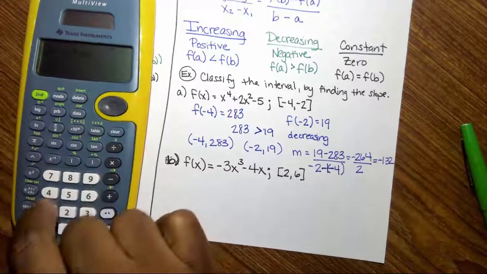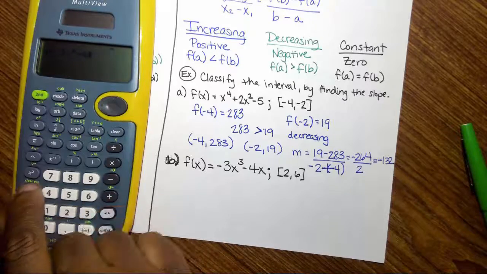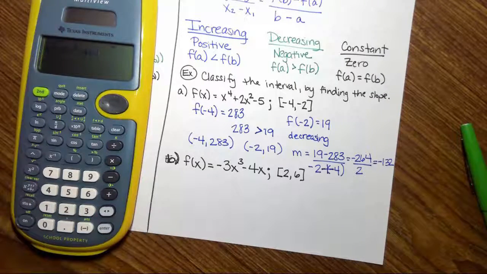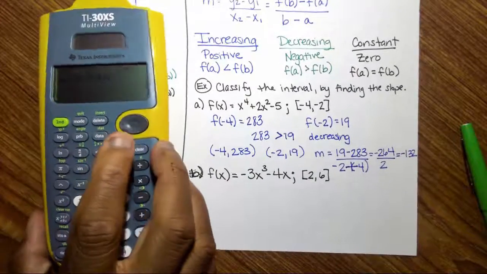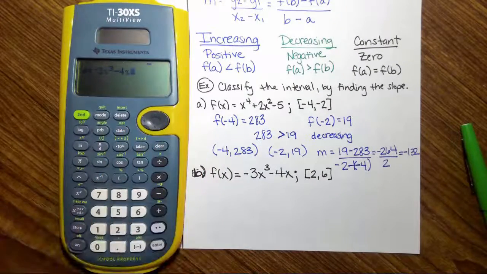It's the same thing from yesterday. Because you're evaluating the endpoints, you don't care if you're excluding or including.